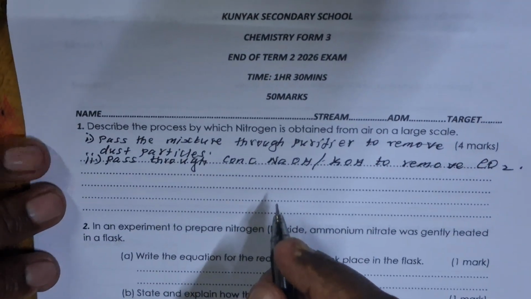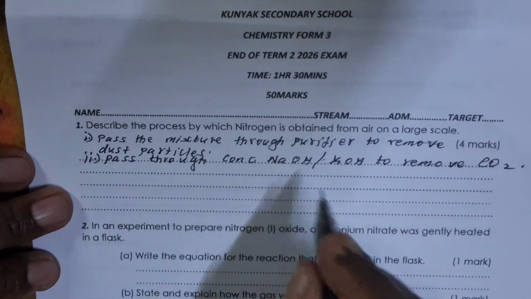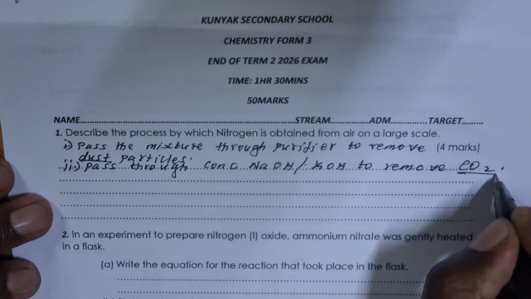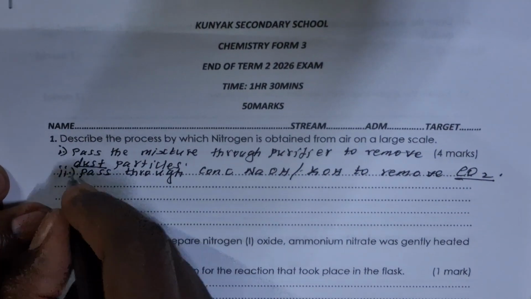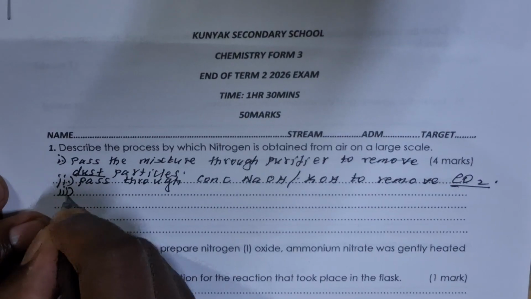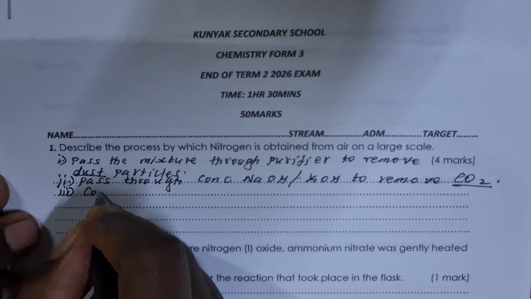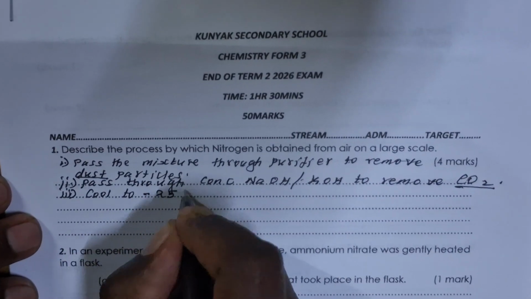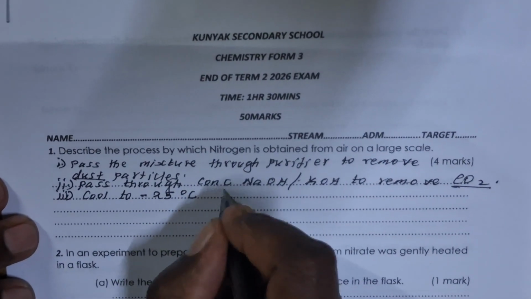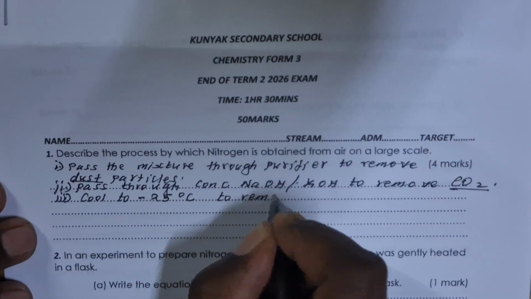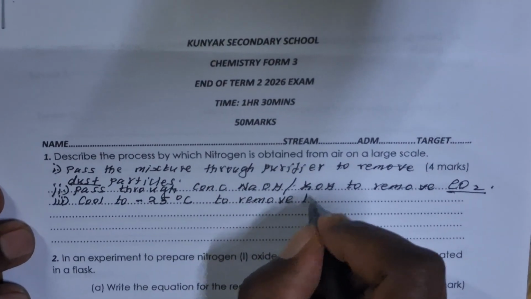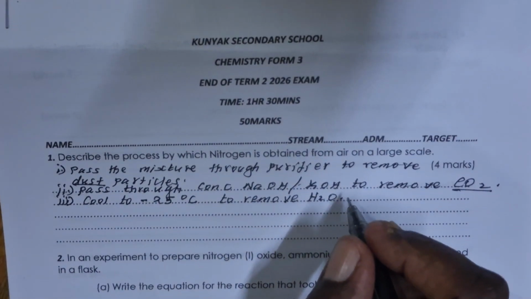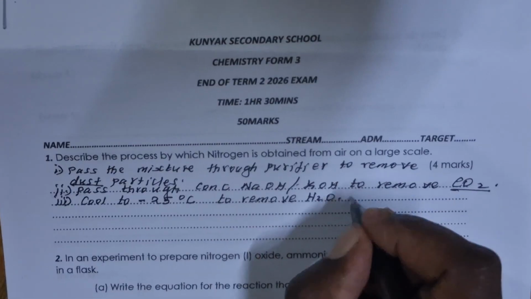So by now we have removed dust. So the first one is the removal of dust, followed by the removal of carbon dioxide. Then number 3, we cool to negative 25 degrees Celsius to remove water. When you cool to negative 25 degrees Celsius, the water changes to ice.